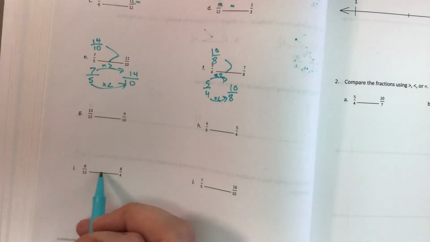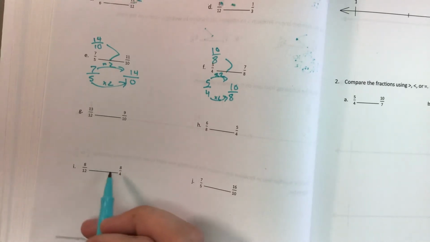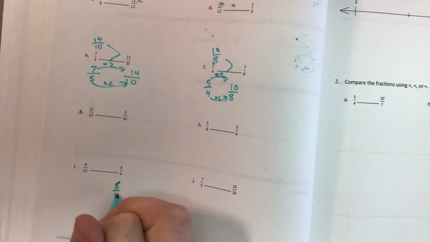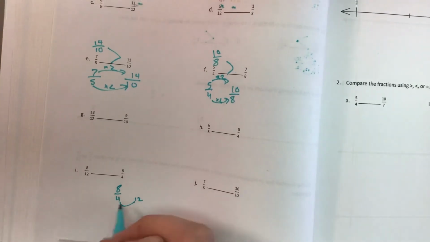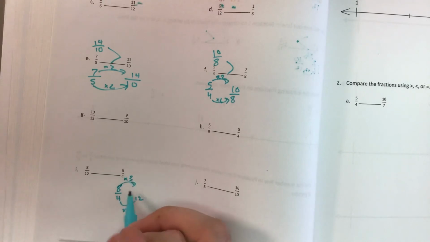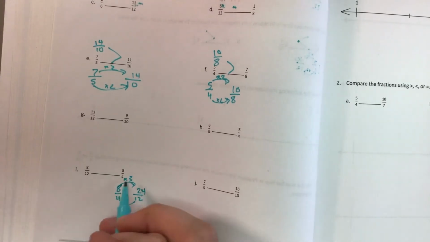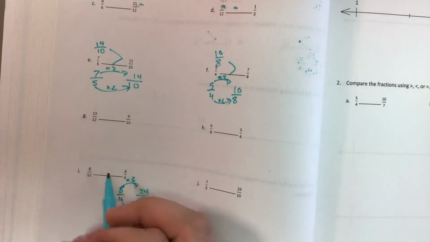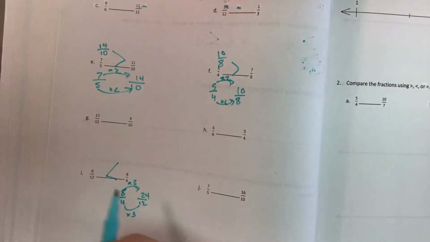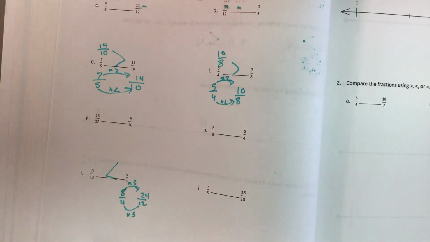So I have a prediction that 8/4 is going to be greater than 8/12. But let's double check. So 8/4, how do I get it to 12ths? Well, I have to times by 3. 8 times 3 is going to be 24. So 24/12 compared to 8/12, I can confirm that 8/4 or 24/12, they're the same thing, is greater than 8/12.